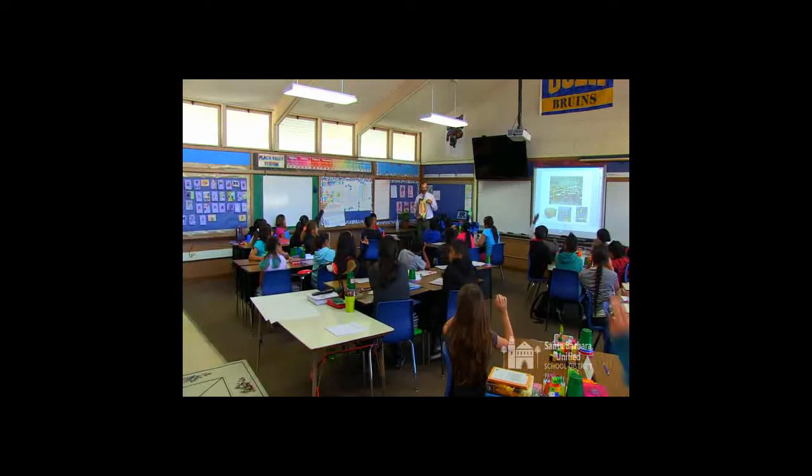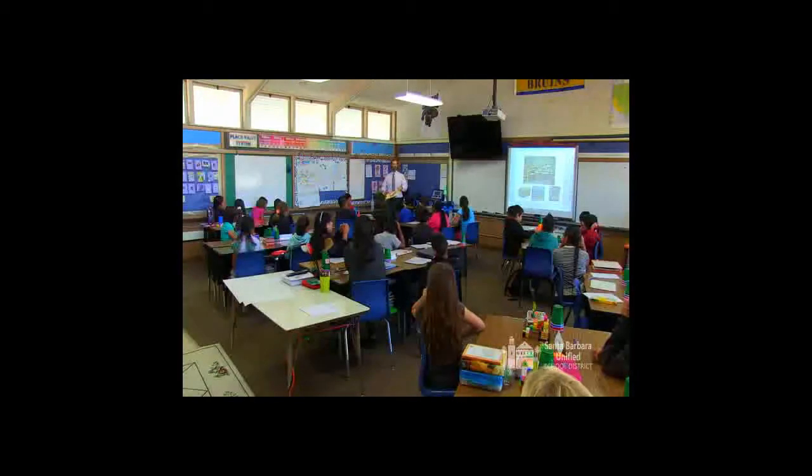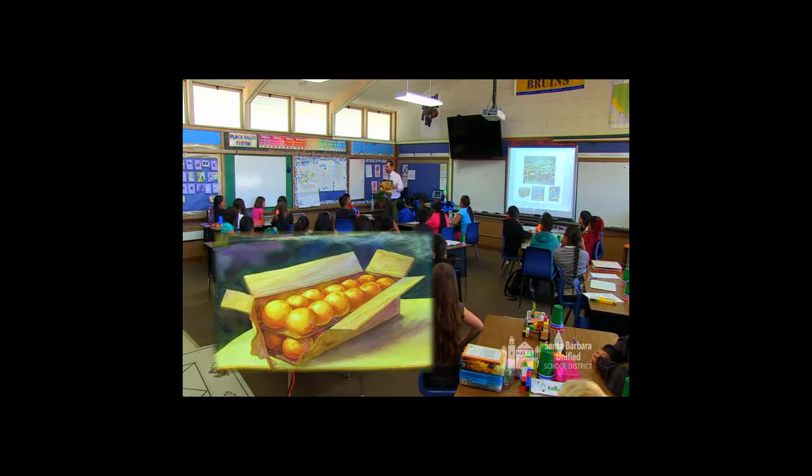Now what array is it? 6 by 2 by 1. Oh, it's 6 by 2 by 1 because it has one. This is what it looked like when my friend ripped open the box. All right, what do you guys see now?